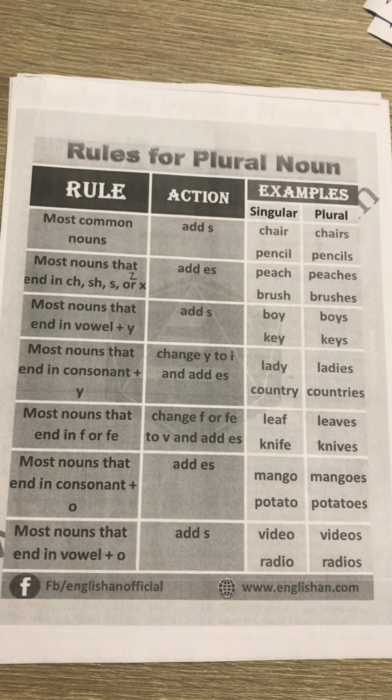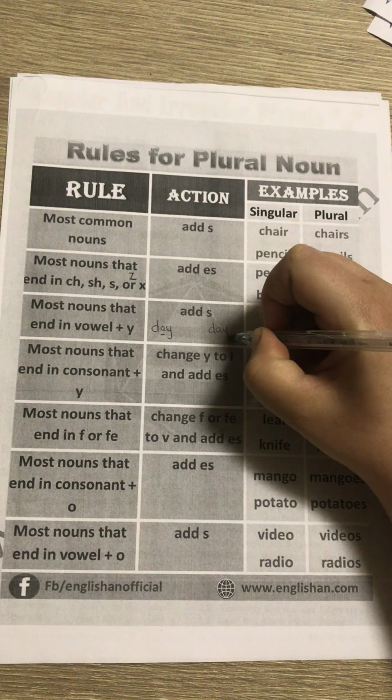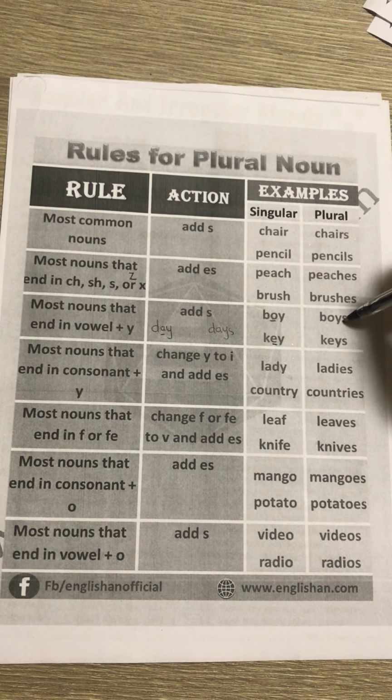Okay, so look, this is my vowel, or this is my vowel, e. Even if it was something like day, okay, day, the a is my vowel, then there's a y at the back. They say you only add a s. One day, many days. One boy, many boys. One key, many keys. All right, so far I feel like we know all of these. You have to make mental notes of them.